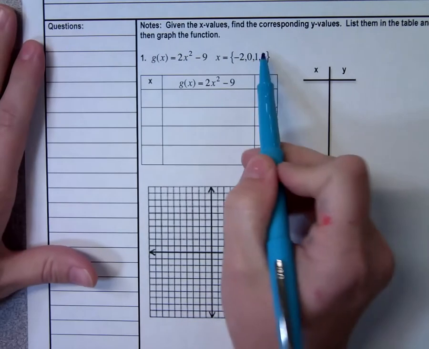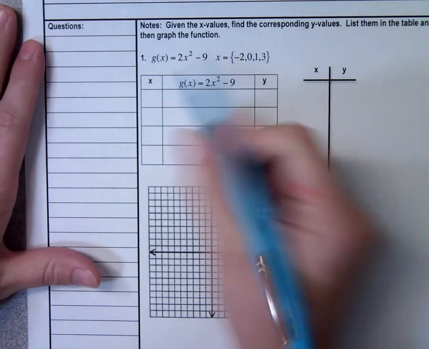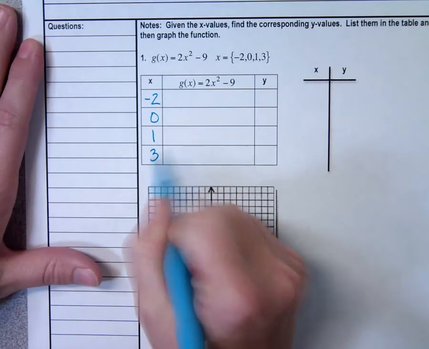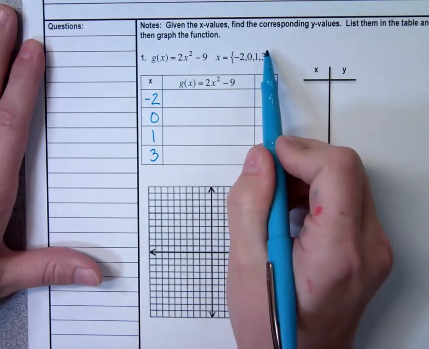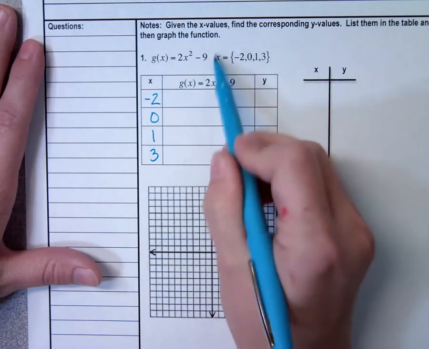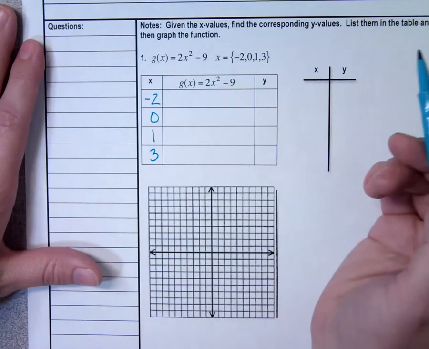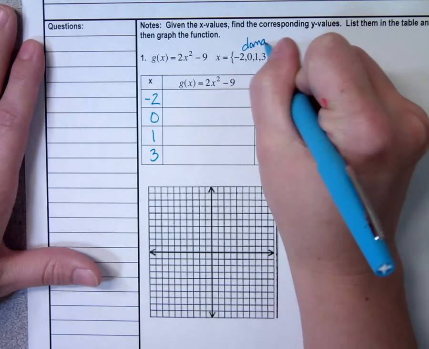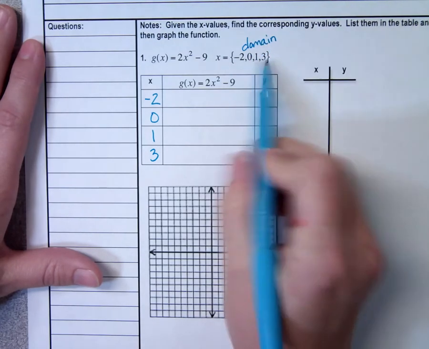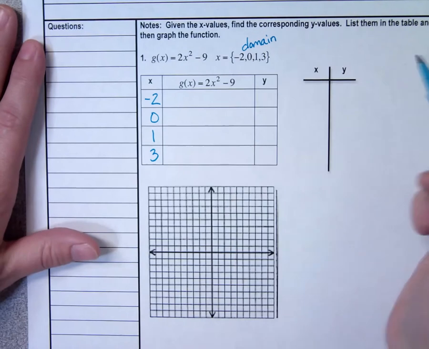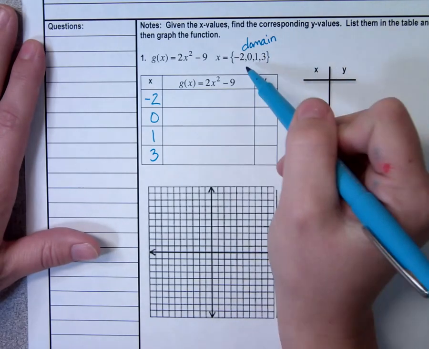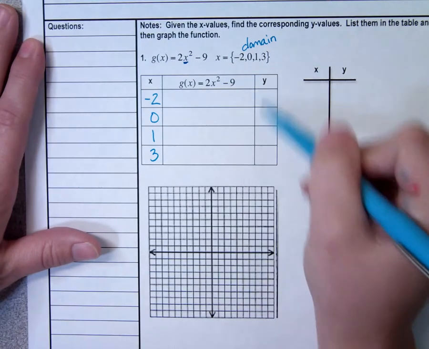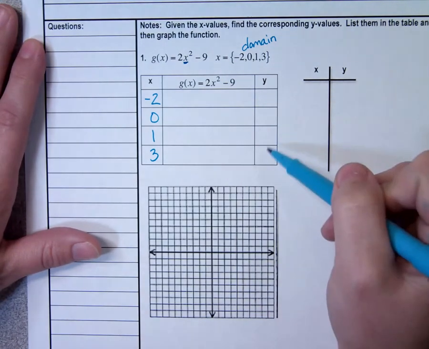Okay, the x's, they listed them for us. That is -2, 0, 1, and 3. And just to practice some vocabulary here, what's another name that we know for x values? Domain. These numbers are a part of our domain because they're our x's. So what we want to do is plug these in to the x of the equation and solve, and we'll get our y values.